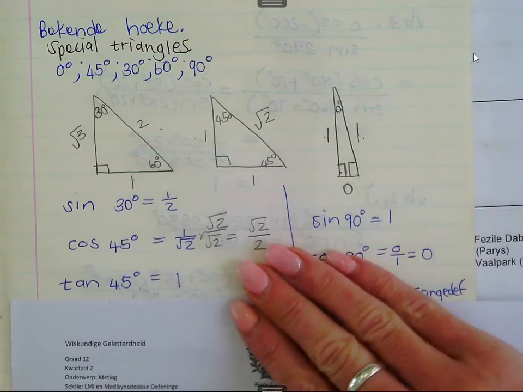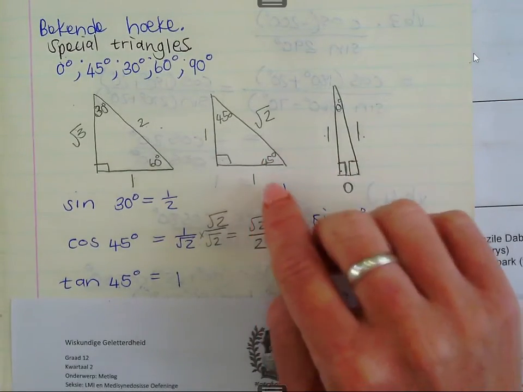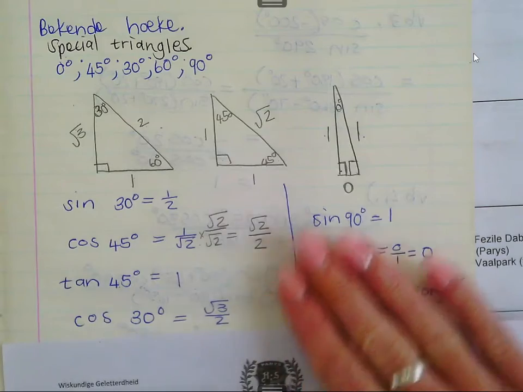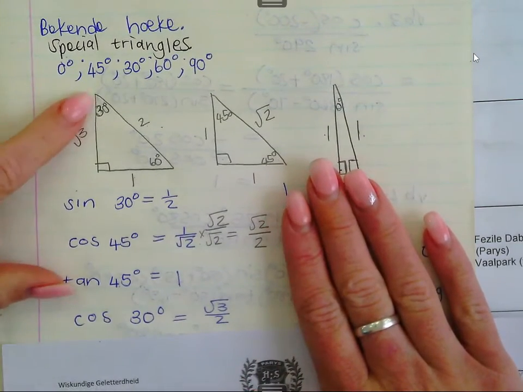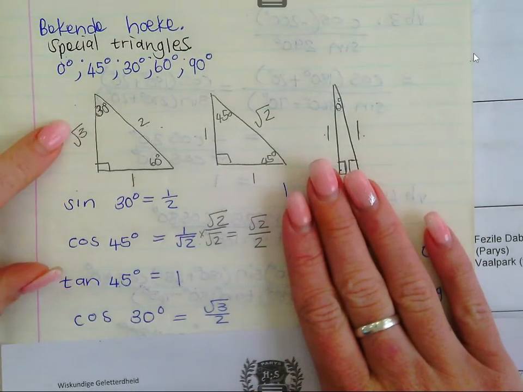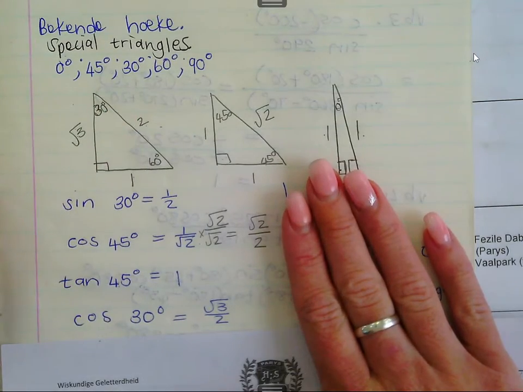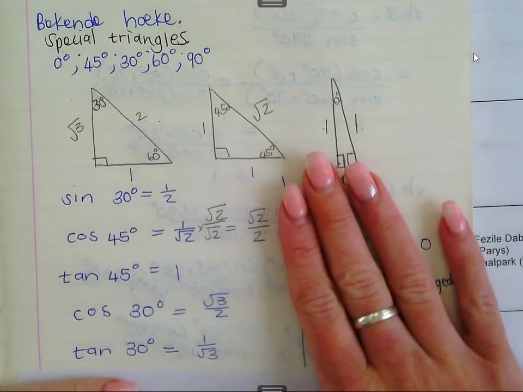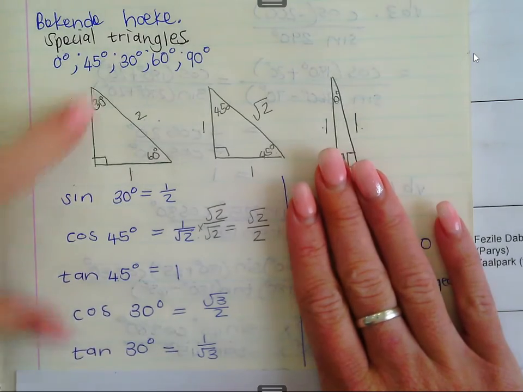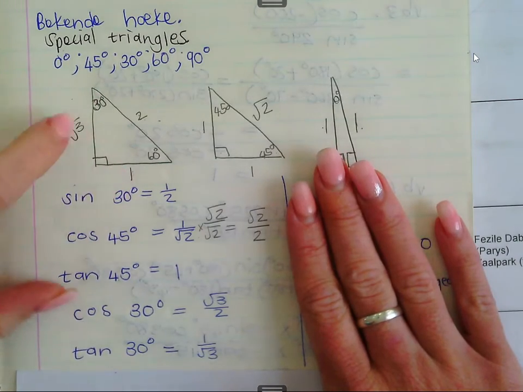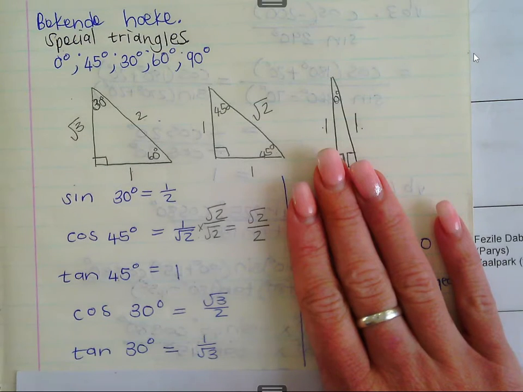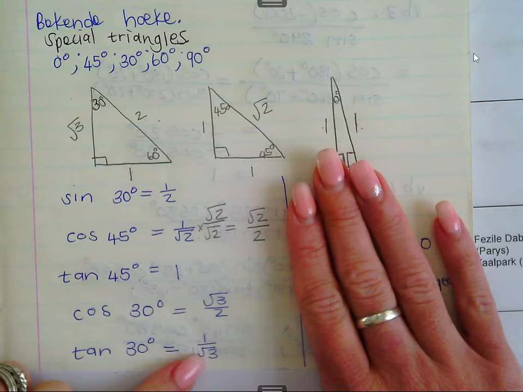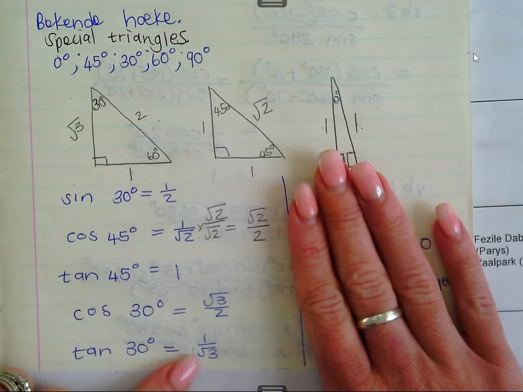Tan of 45, tan is opposite over adjacent, 1 over 1, which is just 1. The cos of 30 degrees, adjacent over hypotenuse, root 3 over 2. And then the tan of 30 degrees is opposite over adjacent. It's 1 over root 3. What do you think this answer would have been on the calculator? Root 3 over 3.